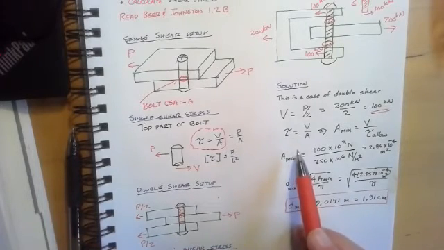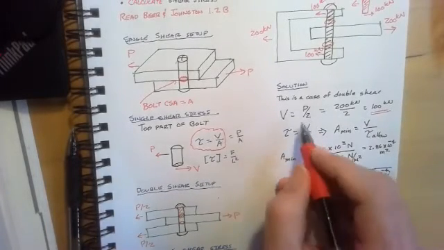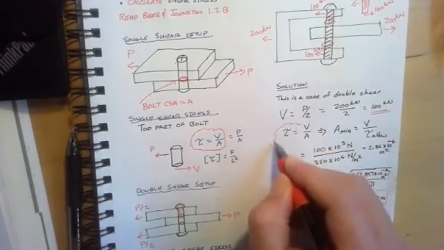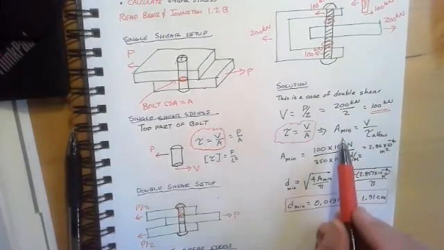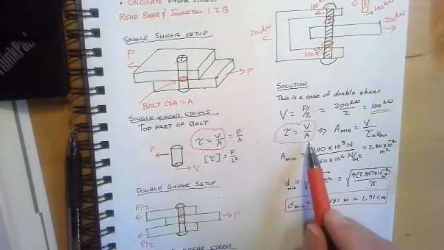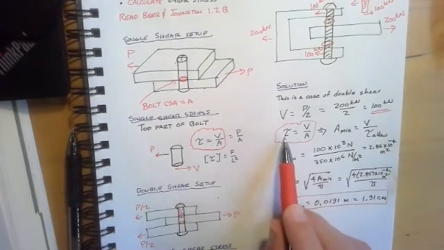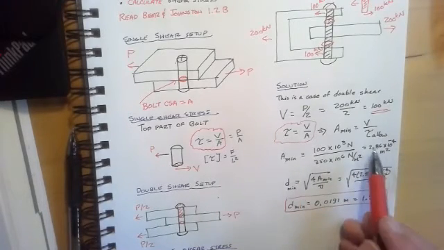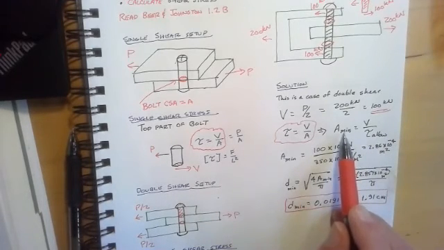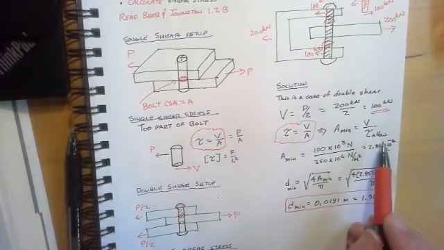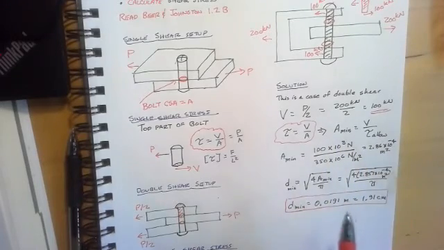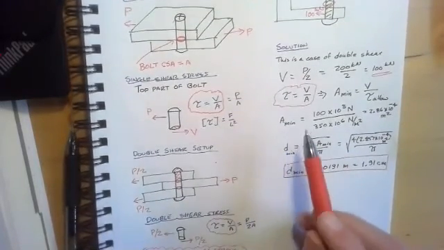So we're going to use the general formula that tau is equal to V over A. And then when we solve for the minimum area and plug in the allowable shear stress, we would find that A minimum is equal to V over tau allowable. So we need to just plug in the numbers that we've got.